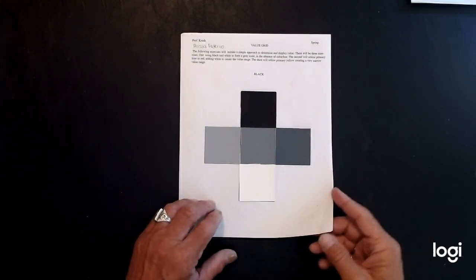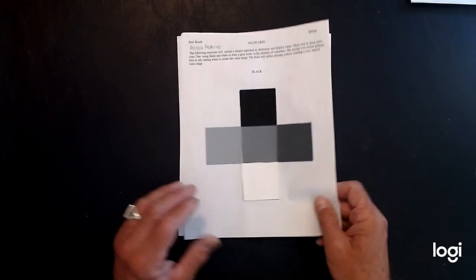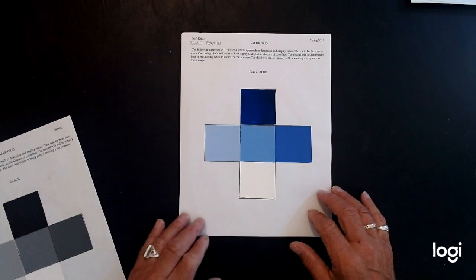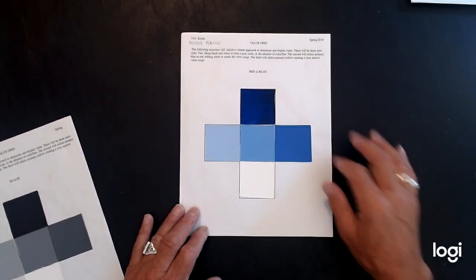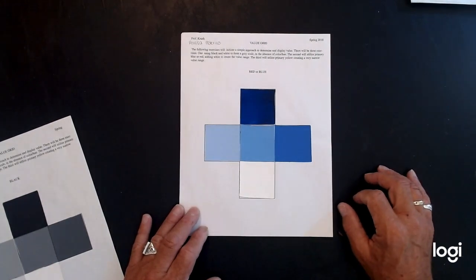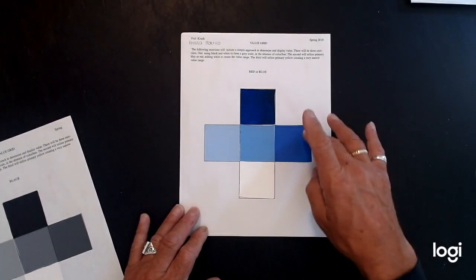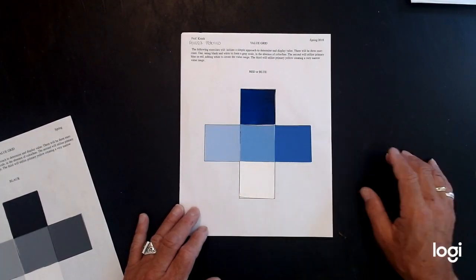So this is what black and white looks like. This is what the blue version looks like. Again, full intensity of the blue. It's very dark blue, kind of like an ultramarine blue. And here's the 50%, 75, and 25 in white.